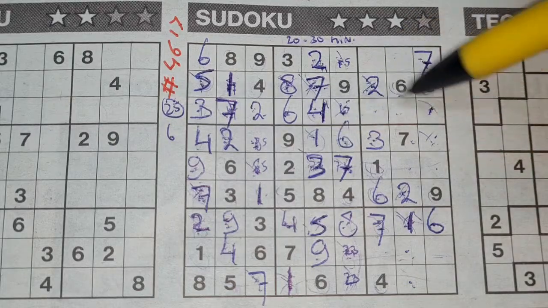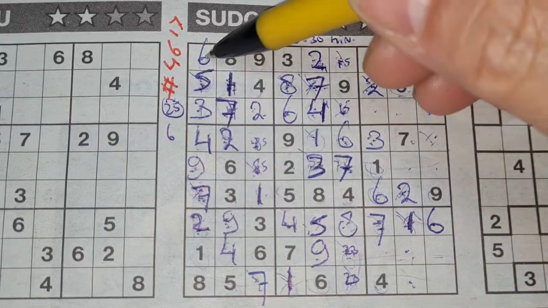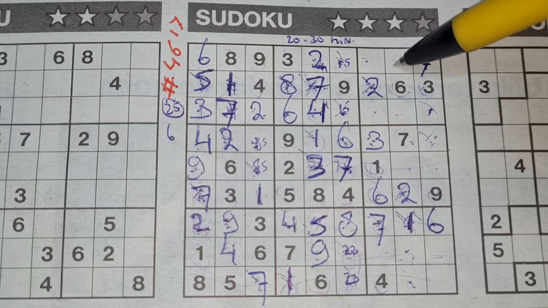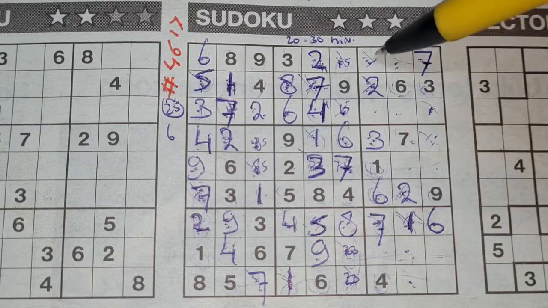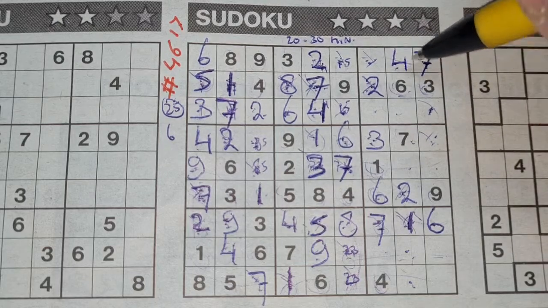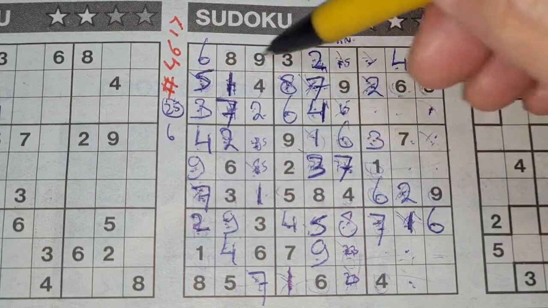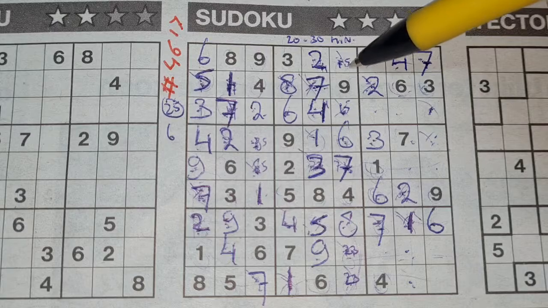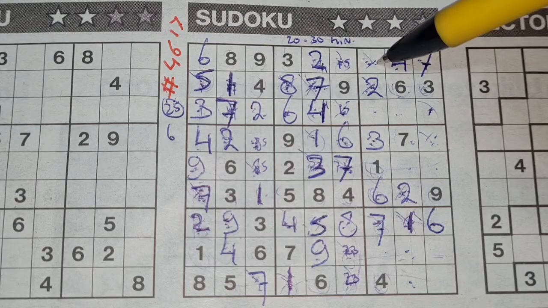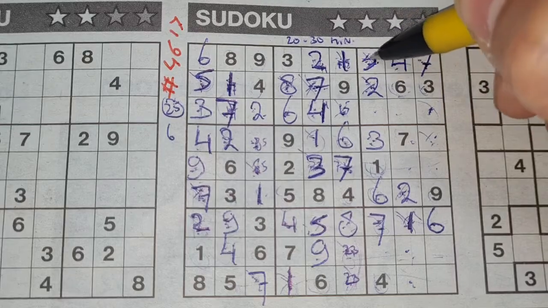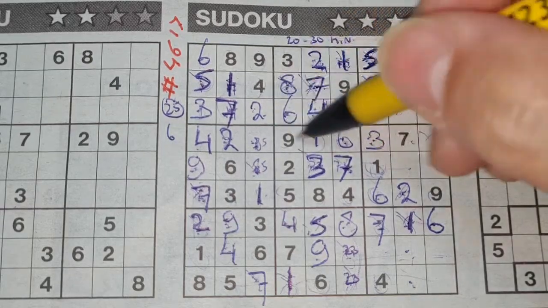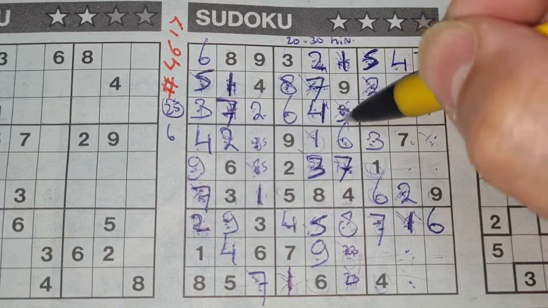So we have a 4 in the third row, 4 in the second row. So in the first row, the only 2 places left for the 4 should be here or there. We see there 4 in this column, so no 4 there. 4 should be here. Now we have 2 numbers left in the first row for numbers 1 and 5. We have a 1 there, so no 1 there. 1 should be here and a 5 goes there. 1 box left in this big square for the number 5.